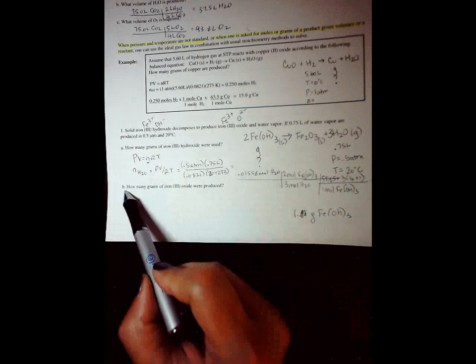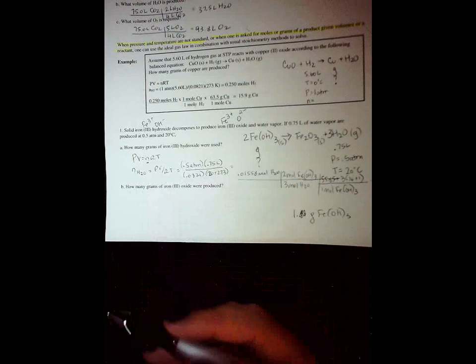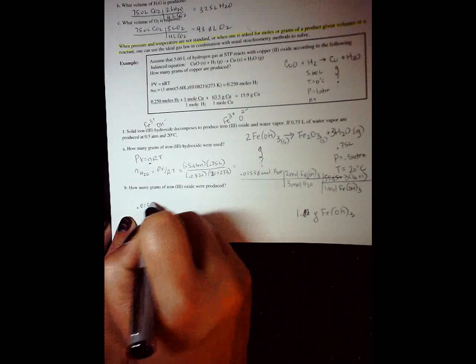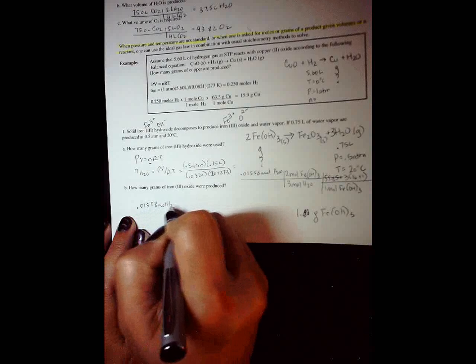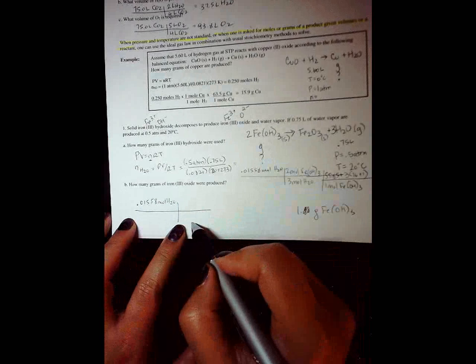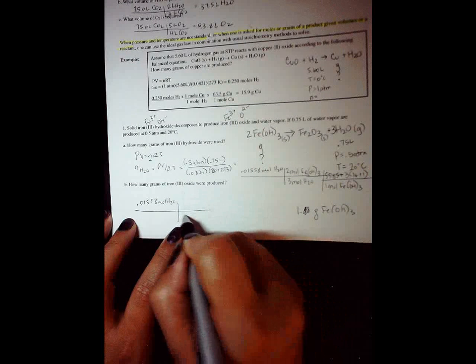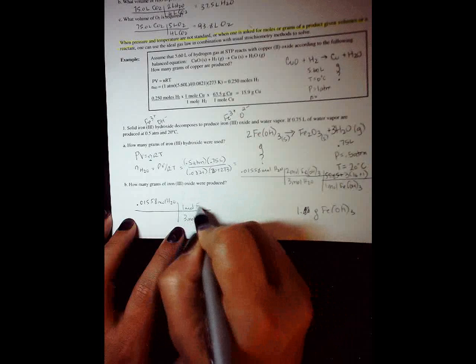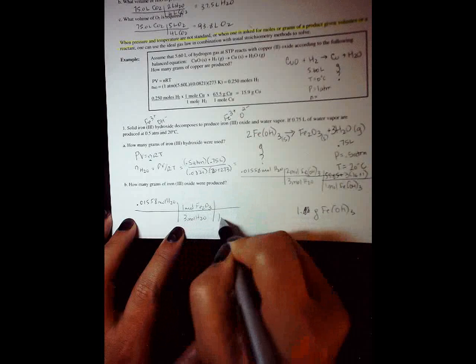All right, how do you do B? Do we have to do this again? No, we did it already. You can go ahead and start the next one just with the fence post, 0.01558 mole of water, using the mole ratio between water and iron 3 oxide. So there's 3 moles of water for every 1 mole of iron 3 oxide, and then converting back to grams.